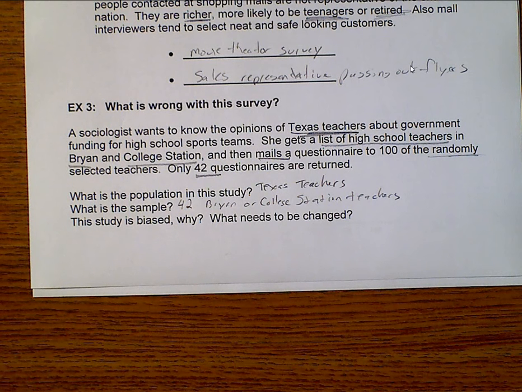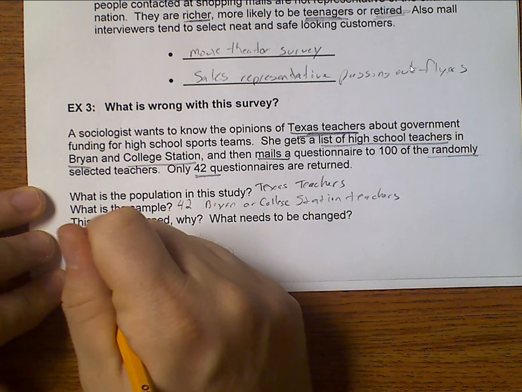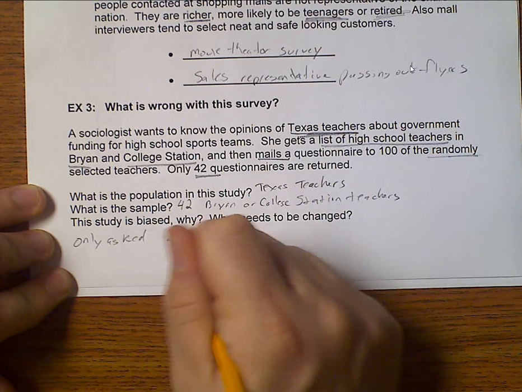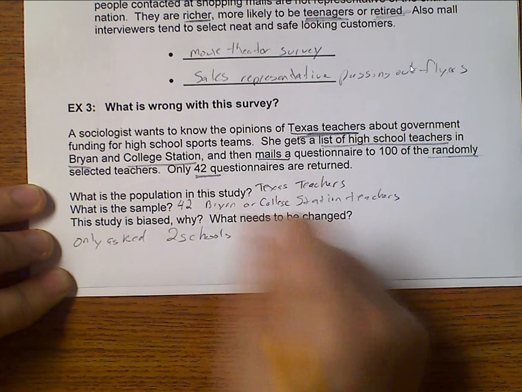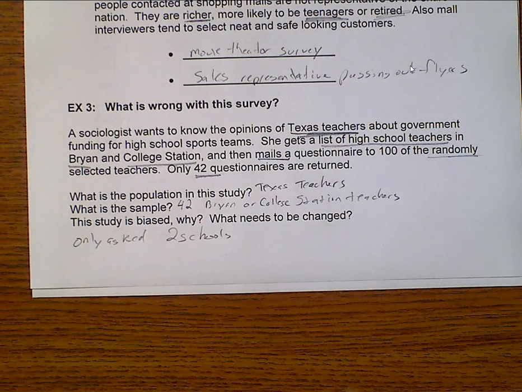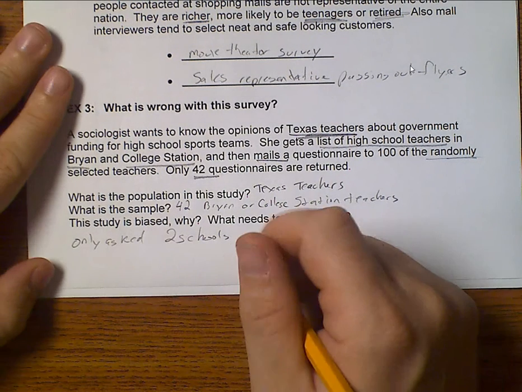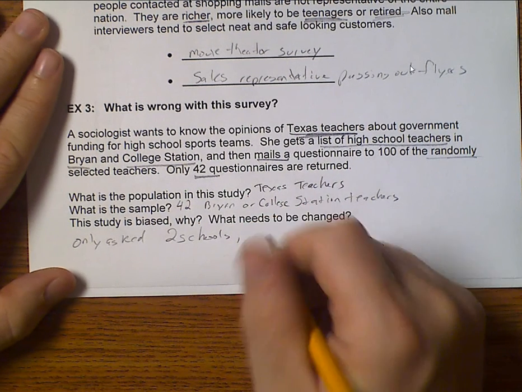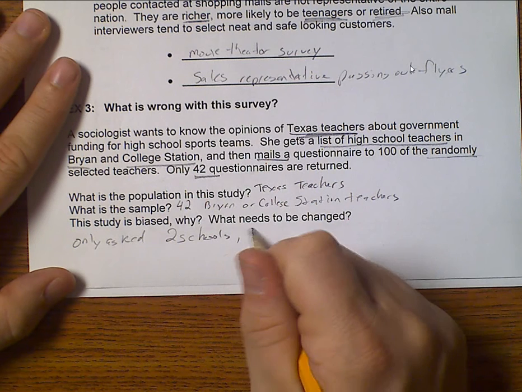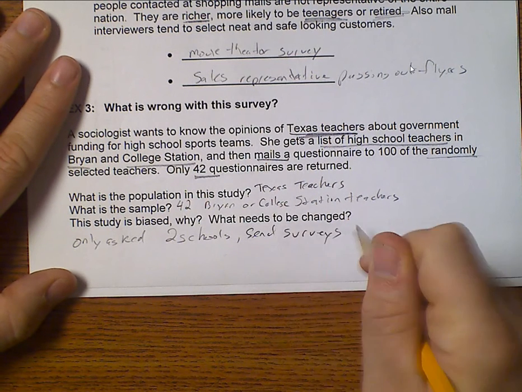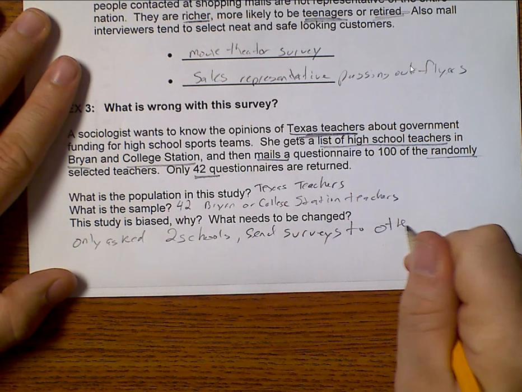Well, first off, we only asked 2 schools. Okay, we only asked 2. We didn't get Livingston or Houston or Austin. So what needs to be changed? Okay, we need to send surveys to other schools.